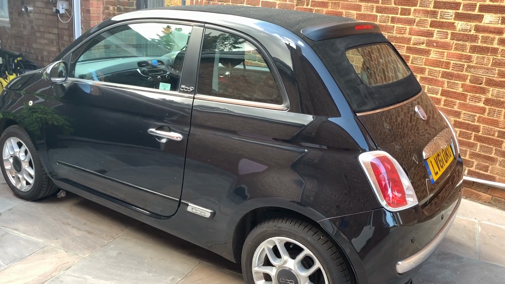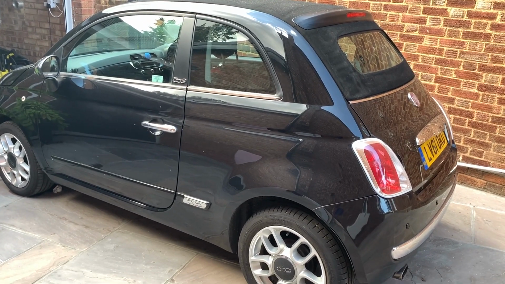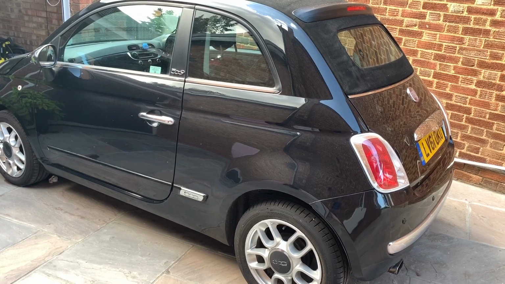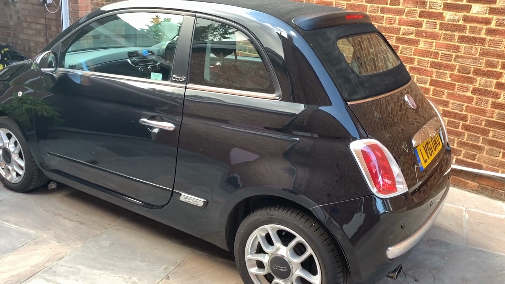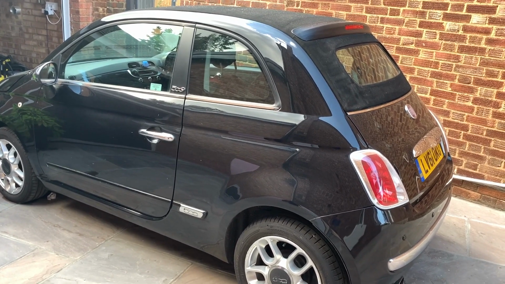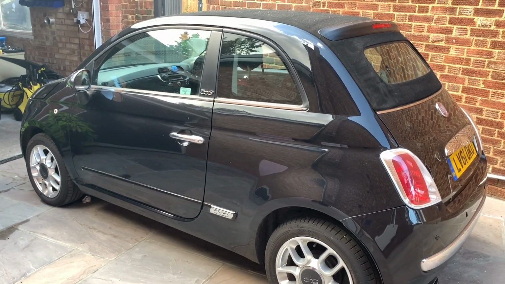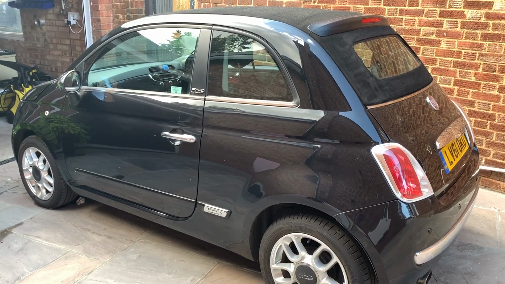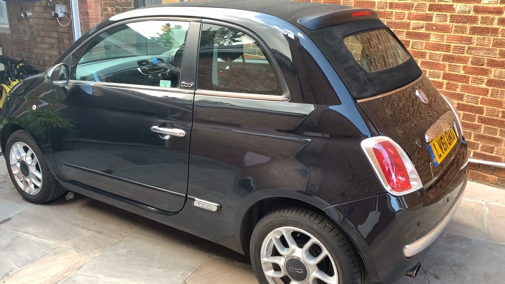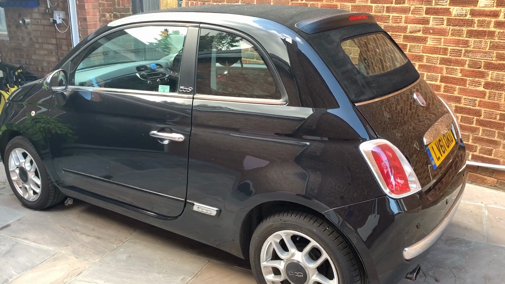Hopefully we'll get another one, because it has proved quite popular. I had people queuing up to buy it. First person that came to look at it bought it there and then, as they often do with these. So yeah, I won't tell you how much I got for it at the moment. I'll wait till we've made sure it's passed the MOT and haven't got to spend any more money on it. You never know. And then we'll go over the figures.